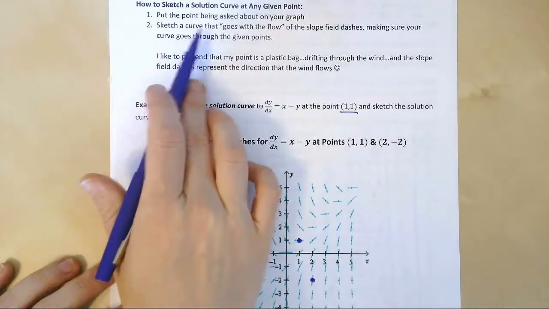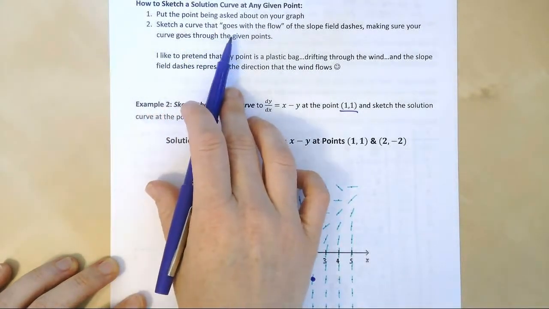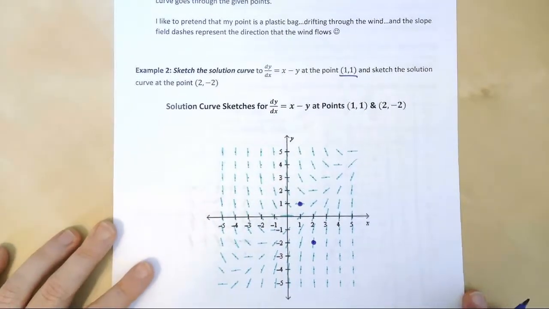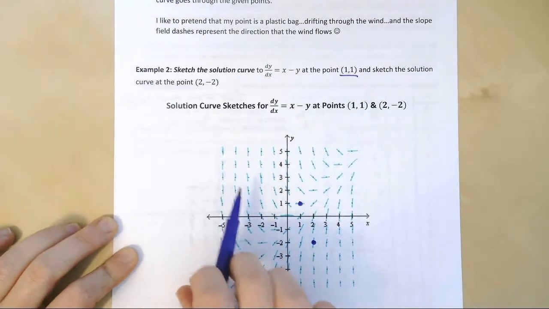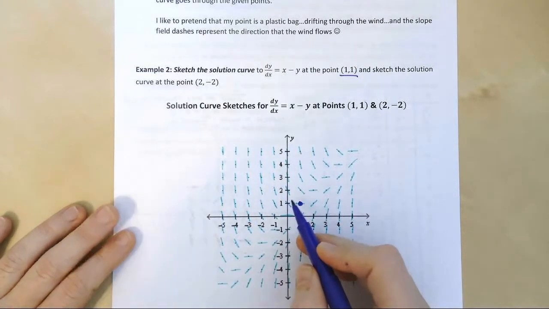Okay, so now we do these steps. First step, put the point on the graph. Second step, sketch a curve that goes with the flow. So pretend that these points are a plastic bag. These are going to be the solution curves, the particular solutions. It's going to be kind of like these. Let's sketch them first and we'll talk about what they mean.